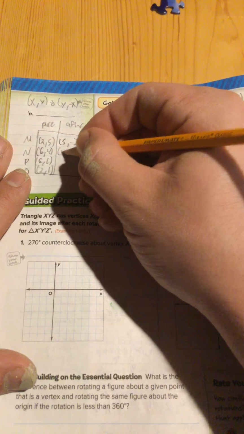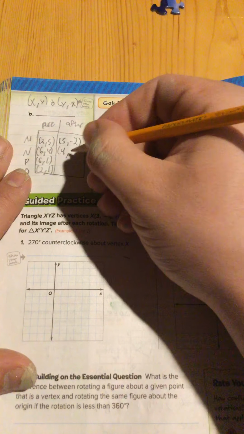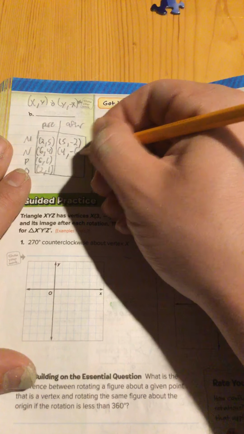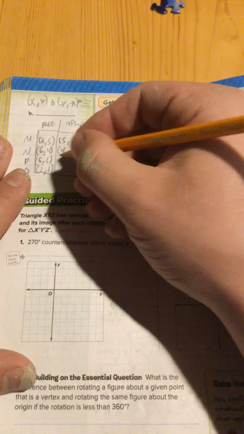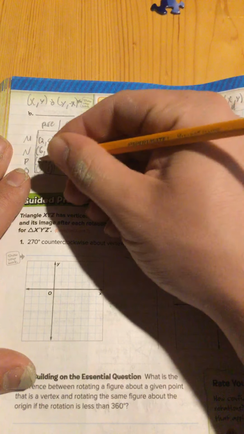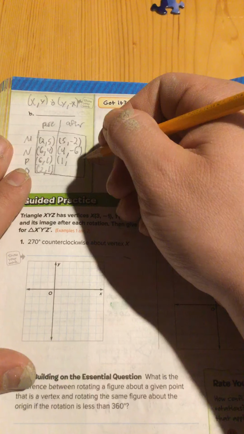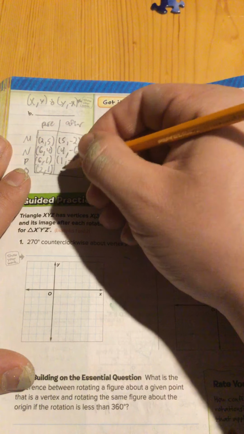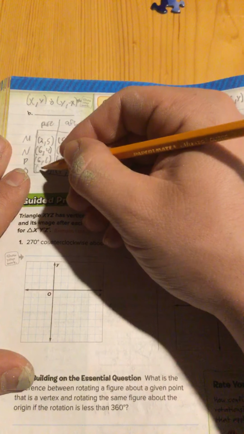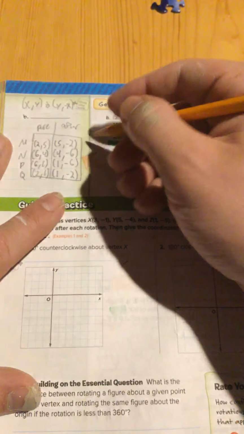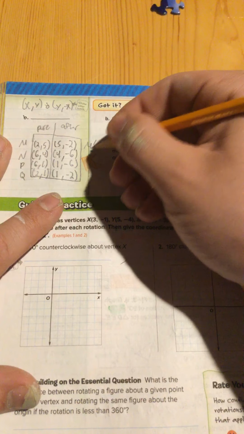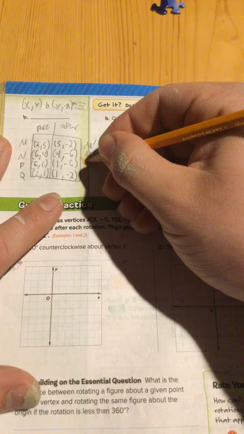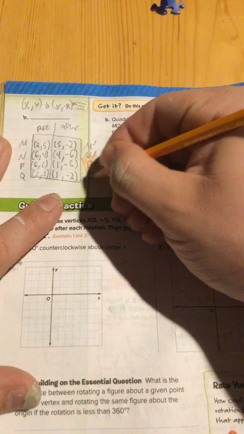6, 4: 4 goes to the front because it was my y. My x goes to the back and becomes its opposite, so 6 becomes negative 6. 1 goes to the front because it was my y. 6 goes to the back because it was my x and becomes negative, so negative 6. 1 goes to the front because it was my y. 2 goes to the back because it was my x and becomes the opposite of 2, which is negative 2. So these are my new points. This is M prime, N prime, P prime, and Q prime.